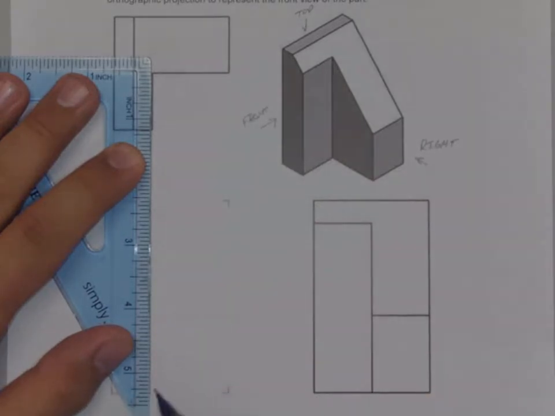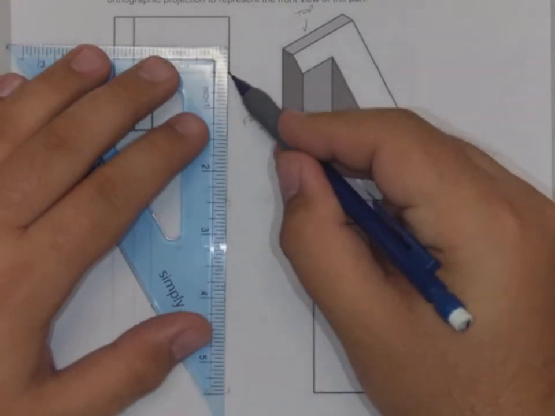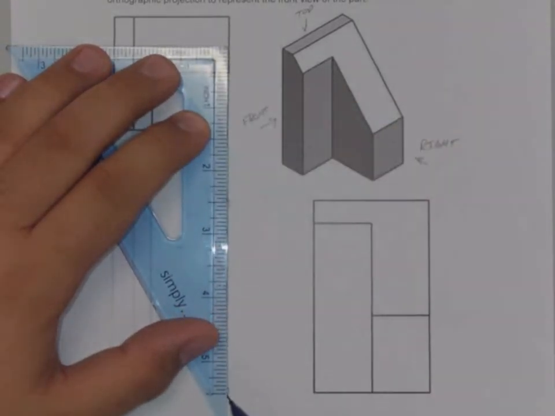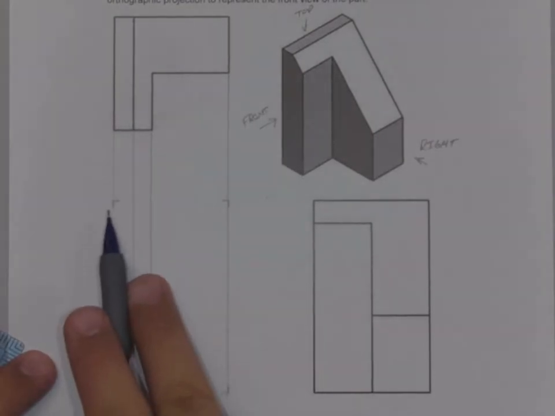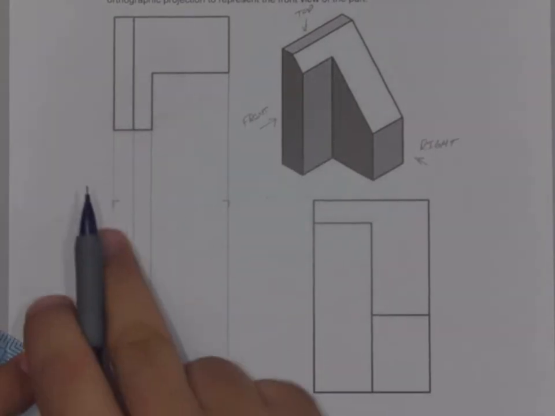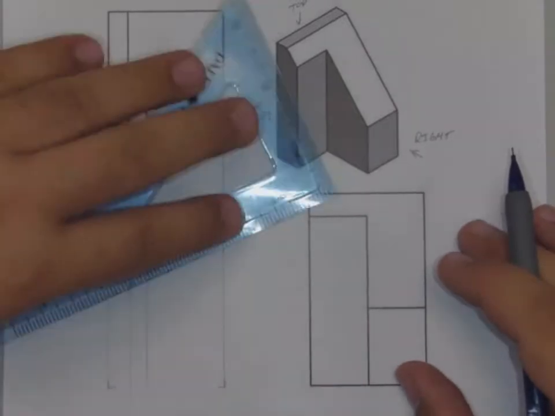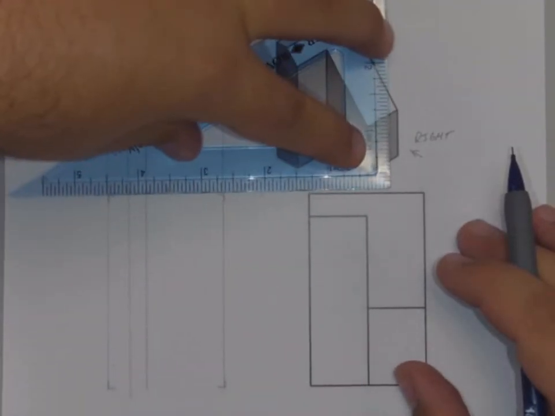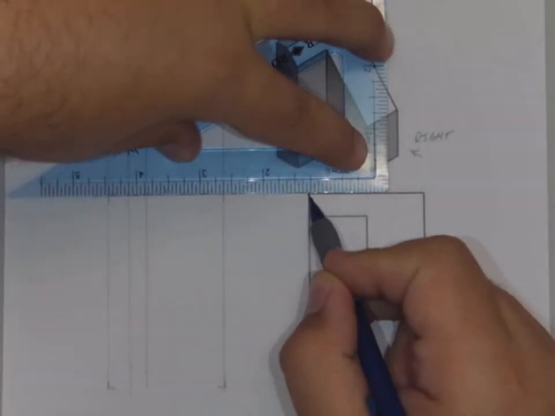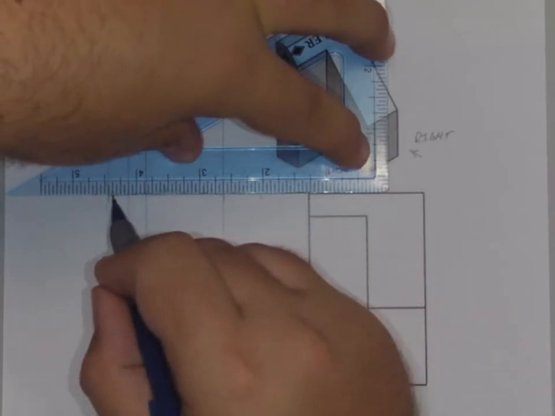I usually use a straight edge to do so, and go ahead and do that. So that's going to give me a lot of my width lines, or at least my width places to stop. Now for the heights, I'm going to look at every horizontal line, and I'm going to do the same thing.